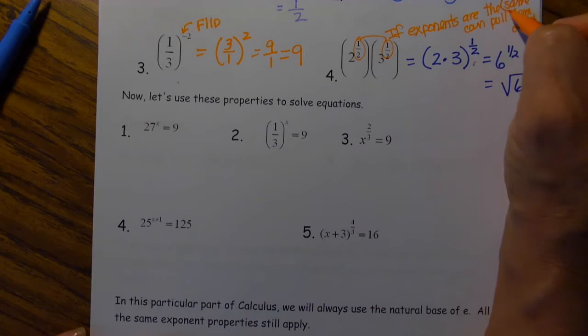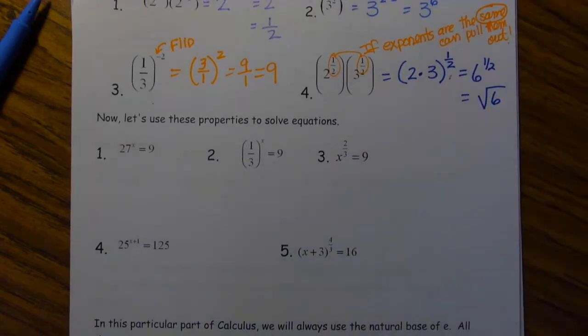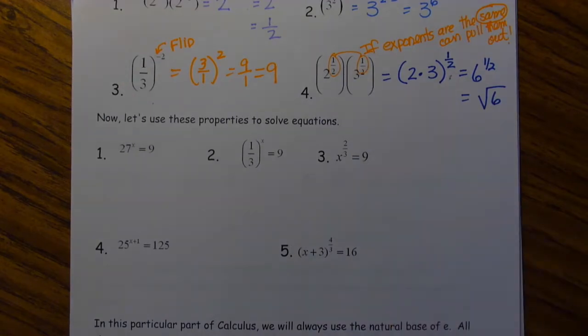We need to make sure that you're very clear and intentional with your thoughts when you think about those exponents. This only works if the exponents are the same. If they were different, I might be stuck.